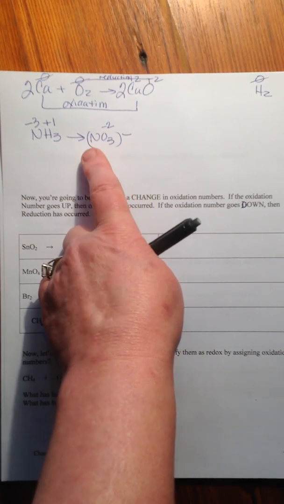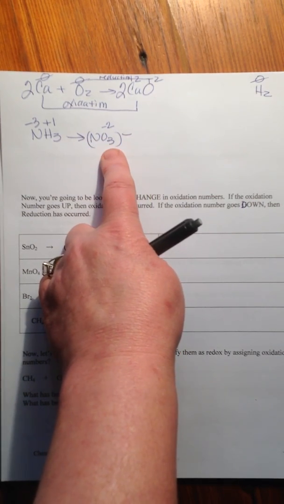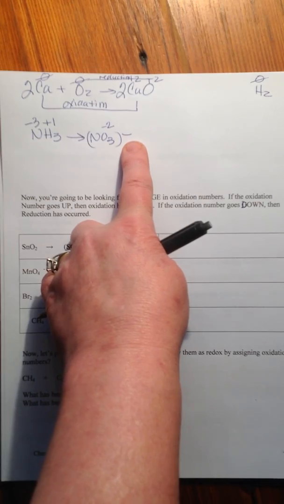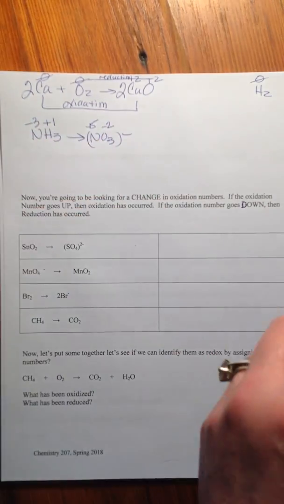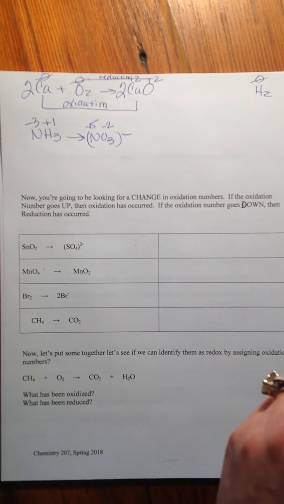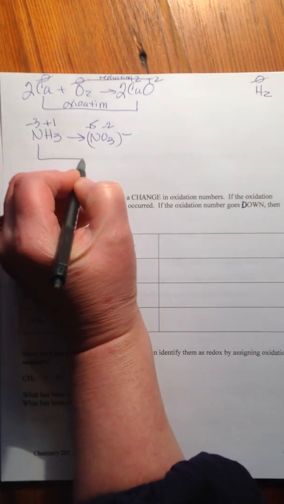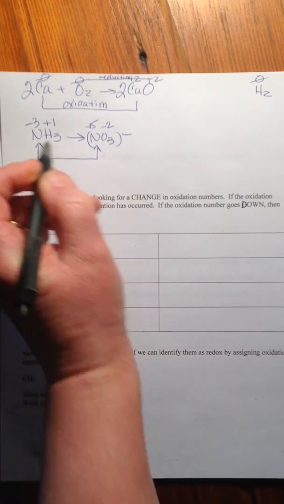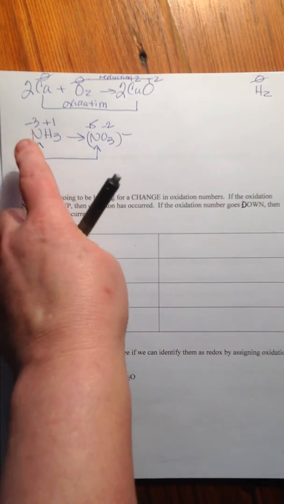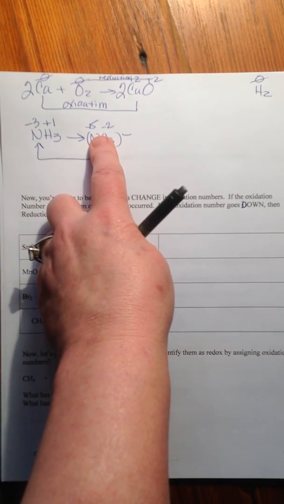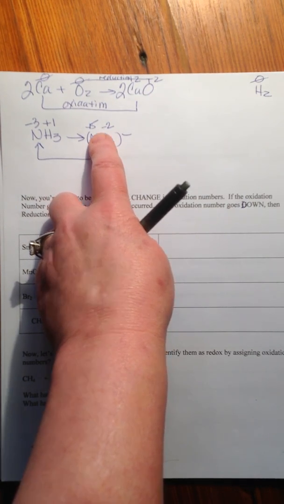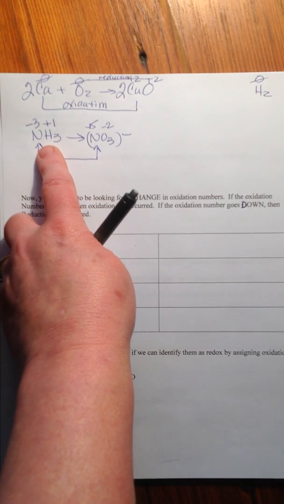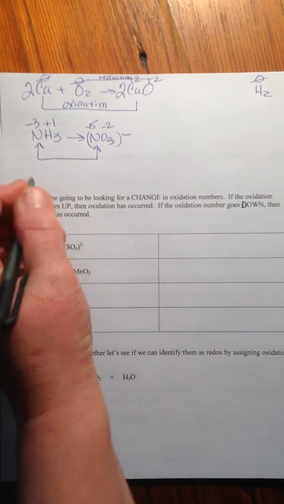So the number on nitrogen minus 6 has to equal -1, which means that our number on the nitrogen is a +5. Therefore, the number on nitrogen has gone from -3 to +5. That means it has gone up in a really big way, which shows that the ammonia here has been oxidized.